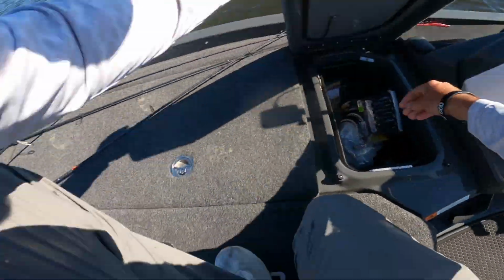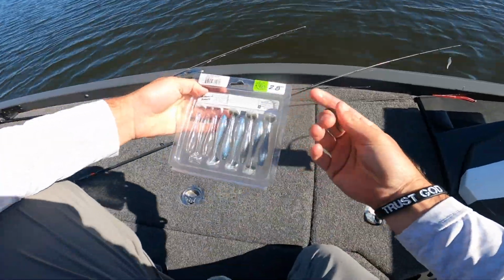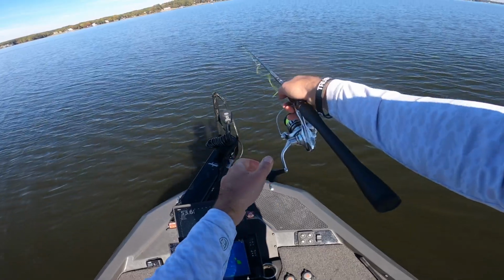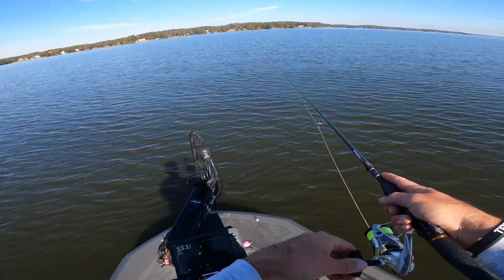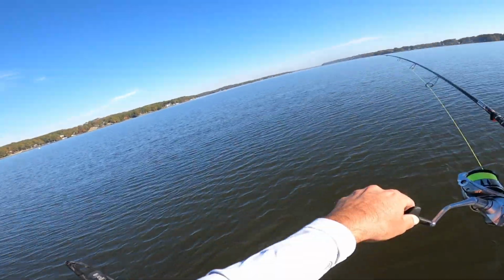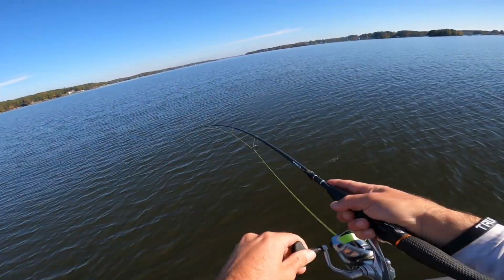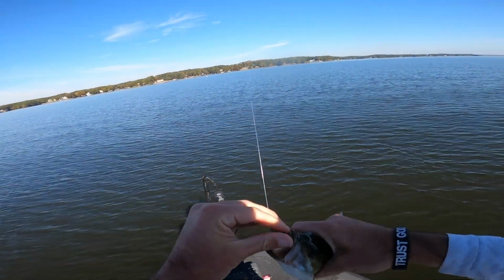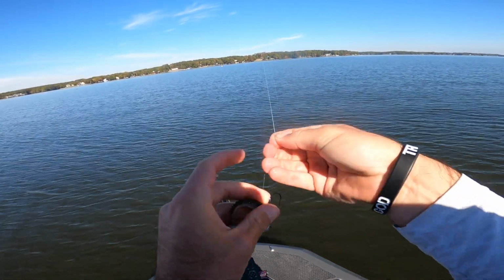I just wanted something a little bit slower is all. The 2.8-inch saucy swimmer. Oh yeah. The swim bait. I should have switched earlier. Should have made the switch earlier.